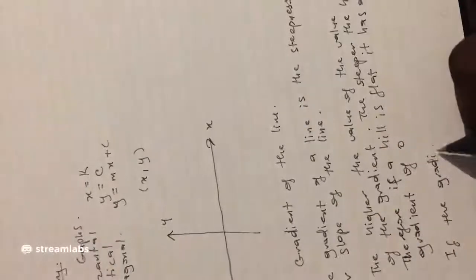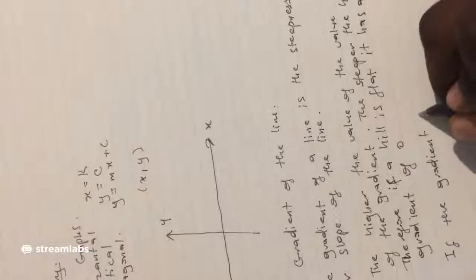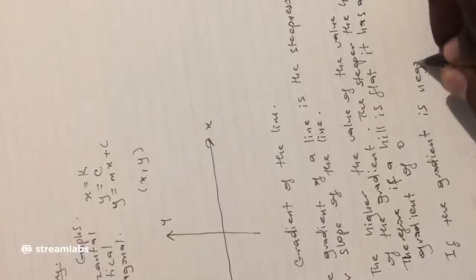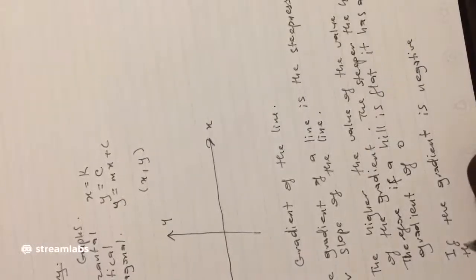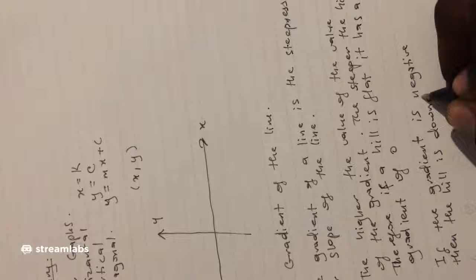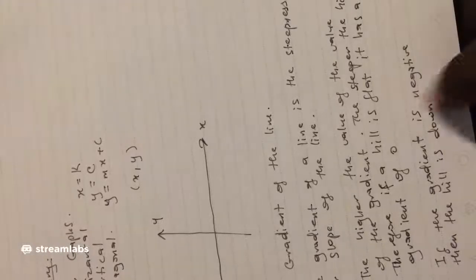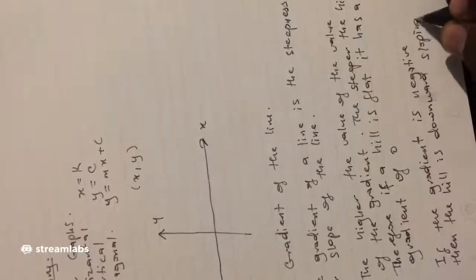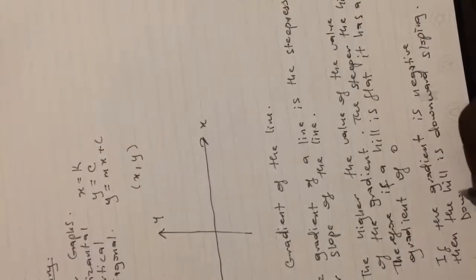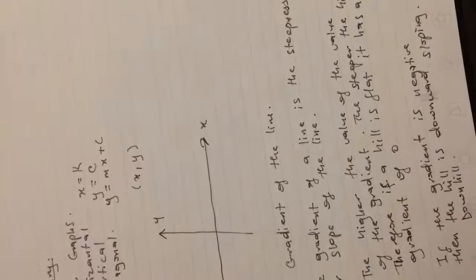Alright, so the final thing I'm going to say is, if the gradient is negative, then we say the hill is downward sloping. That means it's downhill.